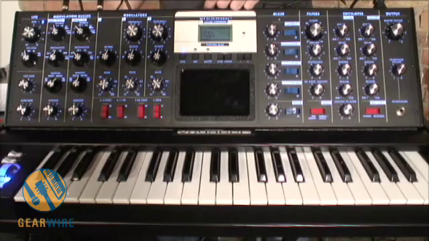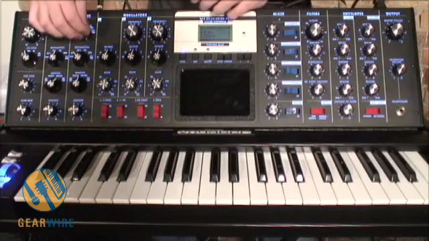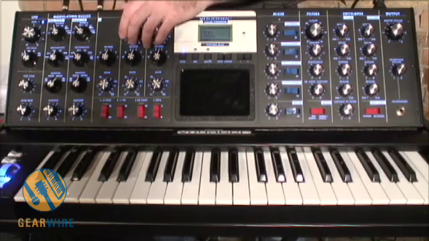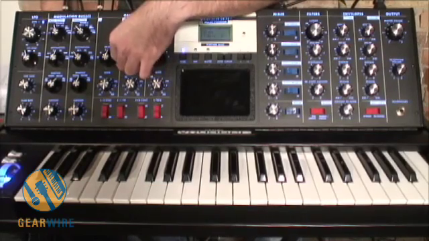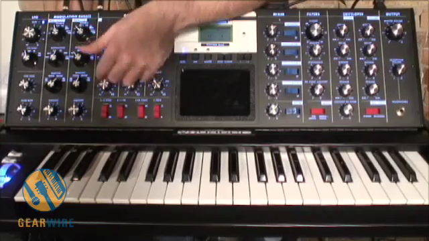Sync is an effect caused by resetting an oscillator's waveform start point with another oscillator. So as it's swept, it's going to reinforce harmonics of the reset oscillator. The way I do that is I take oscillator 2 here, and I set it to a higher octave than octave 1 to kind of demonstrate the effect. So we've got this at 2.